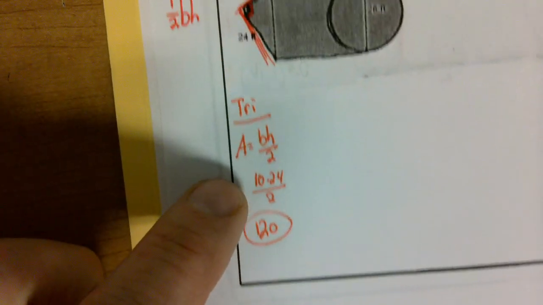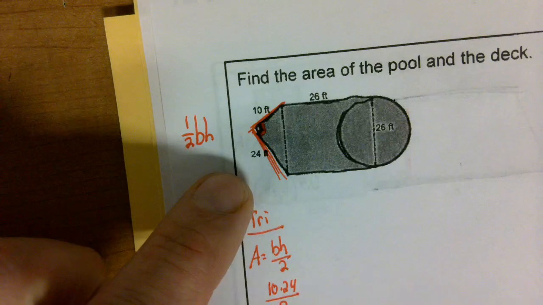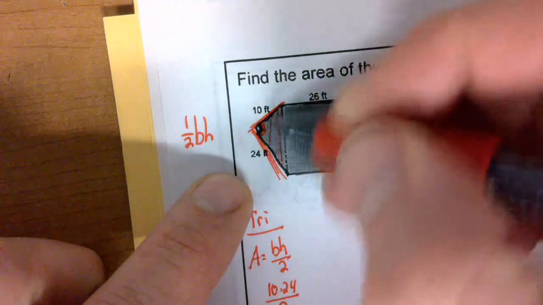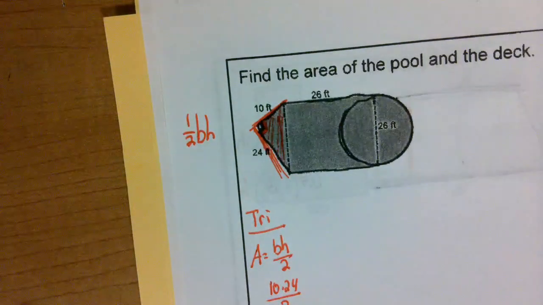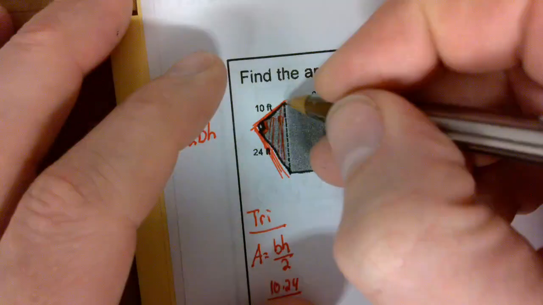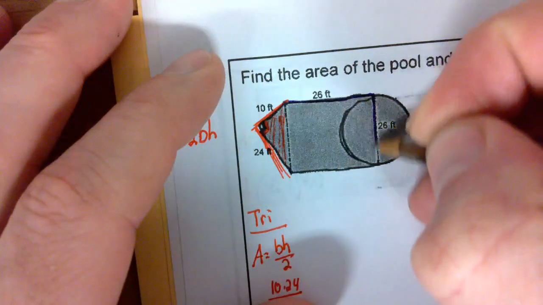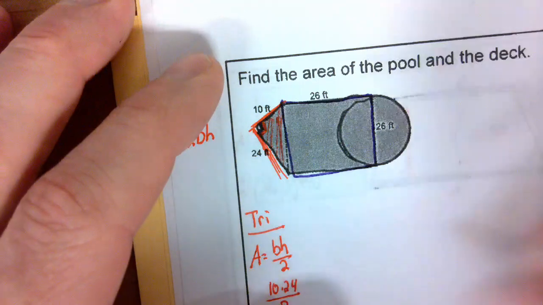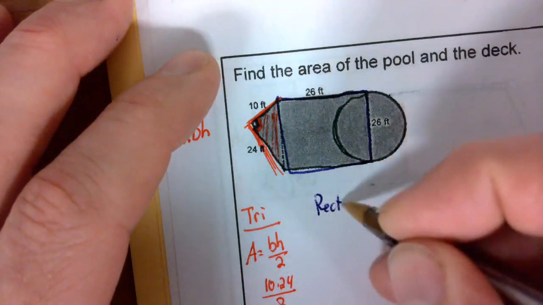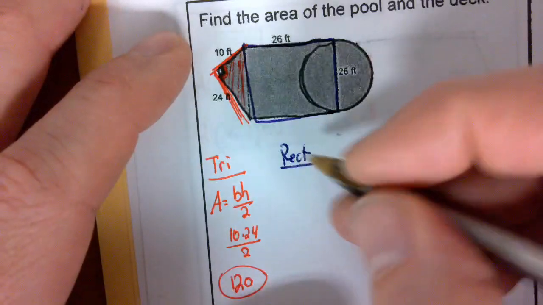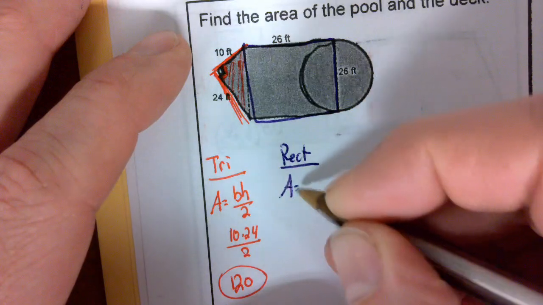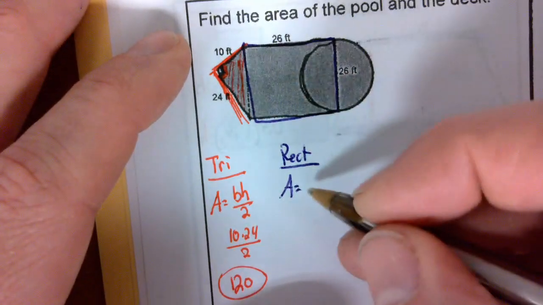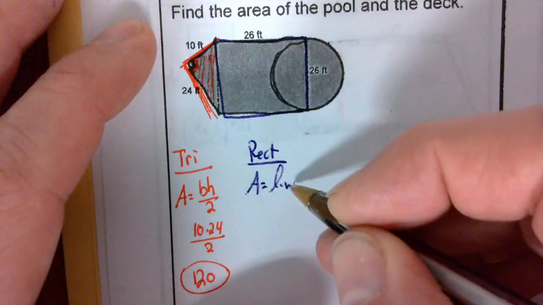Because now we found the area of this triangle, which sometimes in class I will shade in or color in. So then up next, we've got this rectangle. Write out the word rectangle or just abbreviate it. And yes, I know it's annoying, but write out the formula. To find the area of a rectangle, you take the length times the width. So this is my cursive L times W.